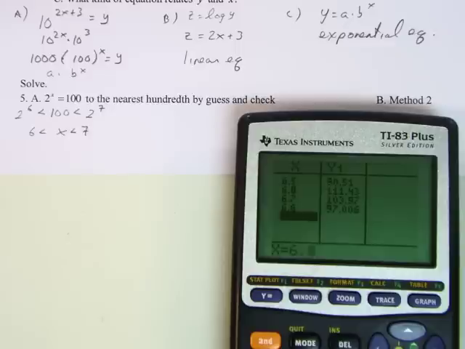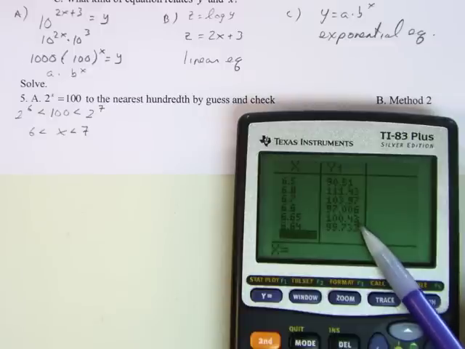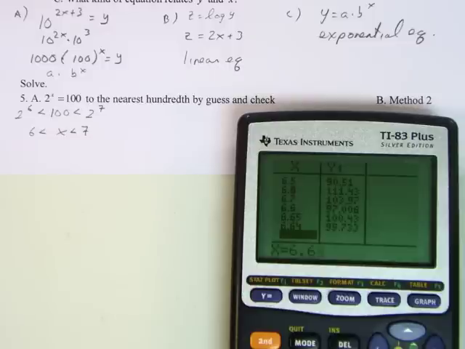Let's try 6.65. 6.64. Now we're pretty close there. We're going to need to go another spot just to make sure. It looks like we're going to be closer to the 6.64 because that's going to be closer to 100 than the 100.43. Just to make sure, let's go 6.64 and let's try 4. Oh, that is so close.